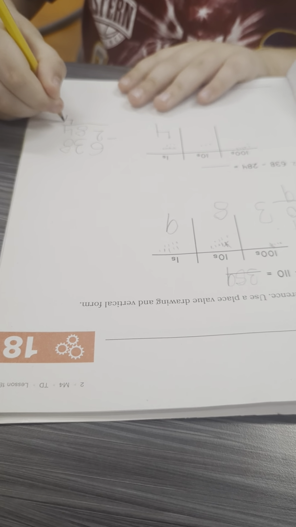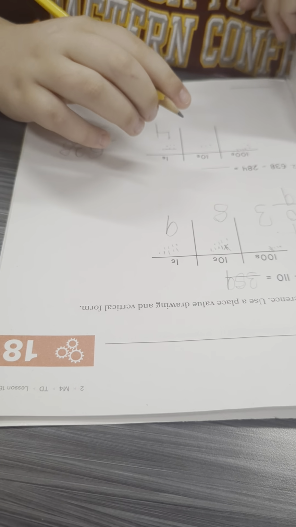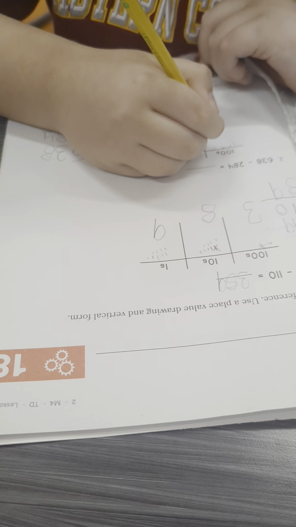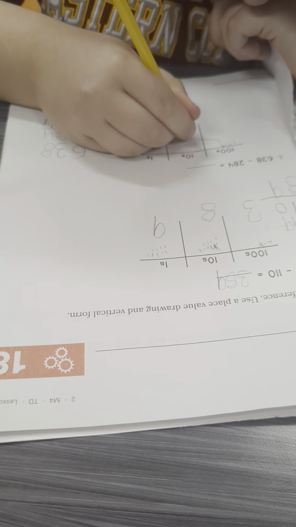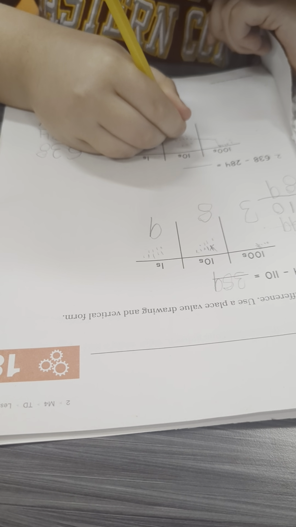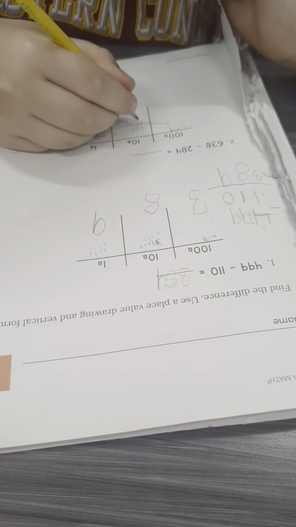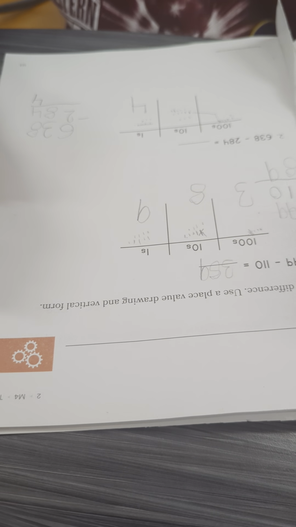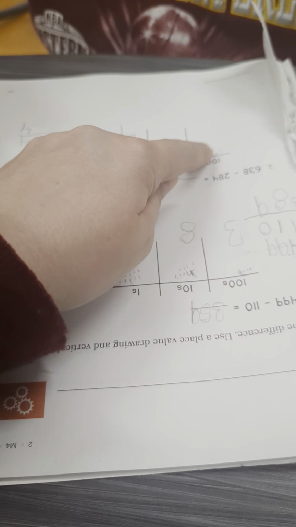Okay, now what are we doing? Now we do it with tens, but we don't have enough. What do we do? The 100. Unbundle 100. And what would that look like? How do we show what we did in our chip model in our vertical form? We unbundled 100.